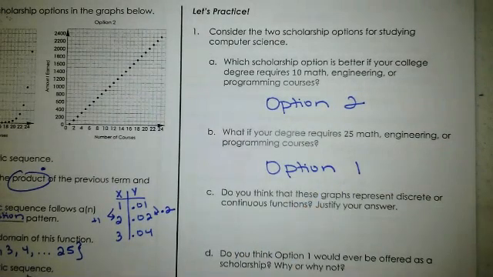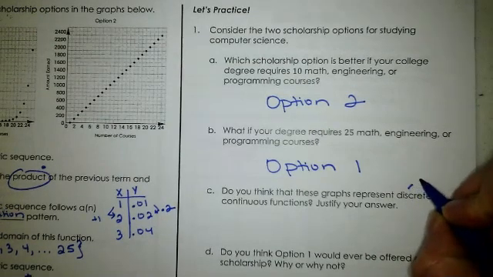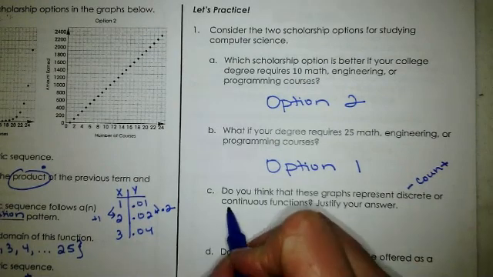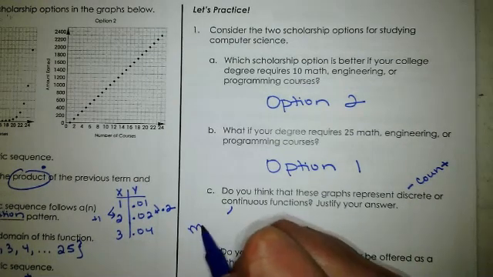Do you think these graphs represent discrete or continuous functions? So remember, discrete, that means your x is something that you count. And continuous, your x is something that you measure.